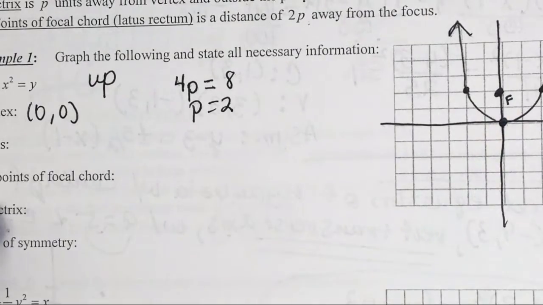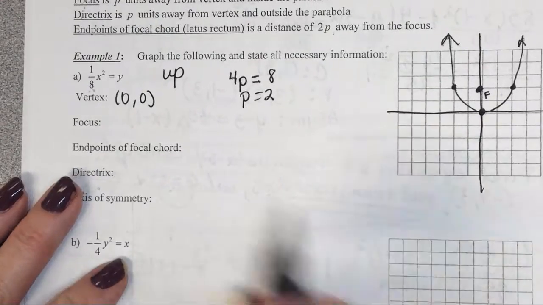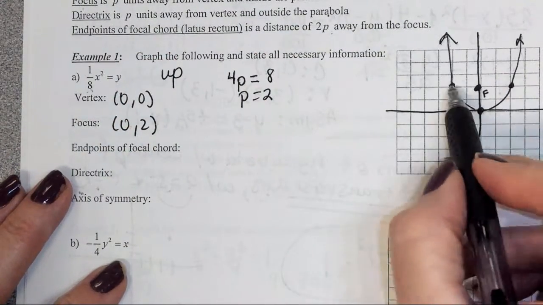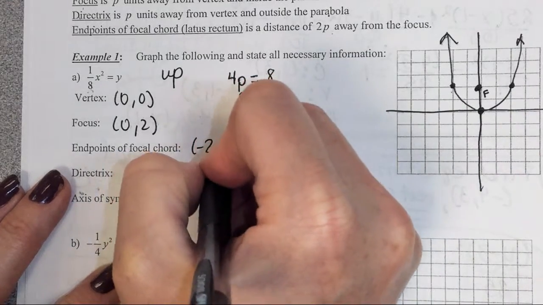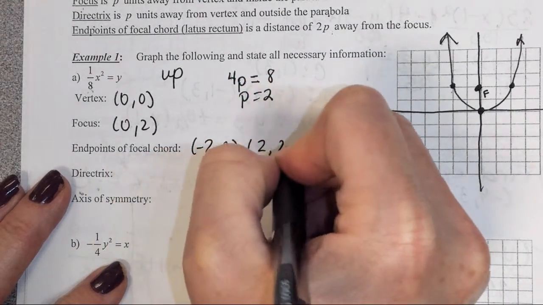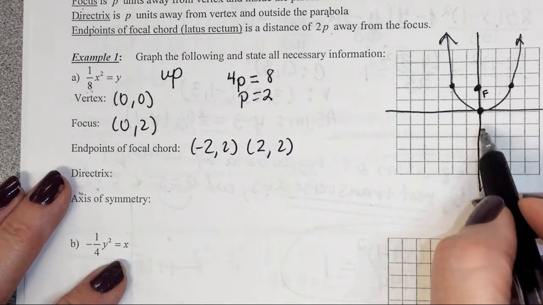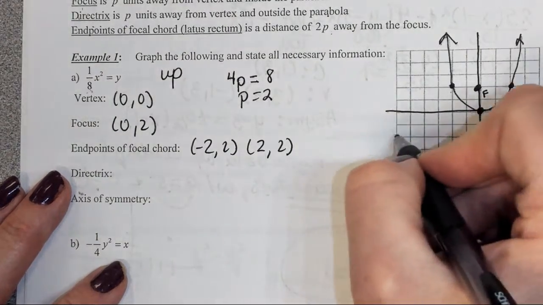So that focus right there is going to be at (0, 2). The endpoints of that focal chord are going to be at (-2, 2) and (2, 2). The directrix has to be p units outside of the parabola, so it's going to be down here.